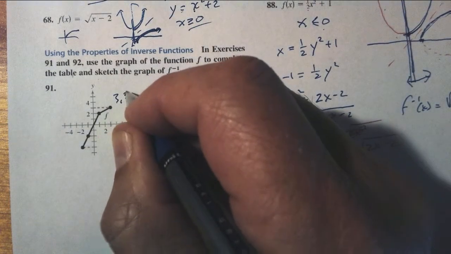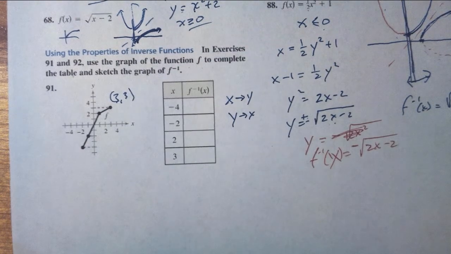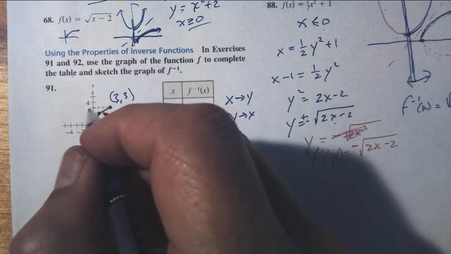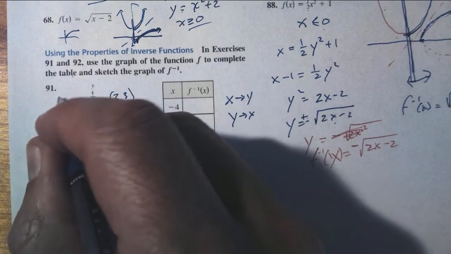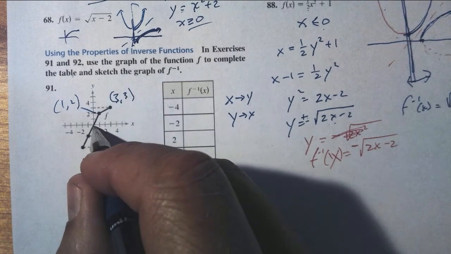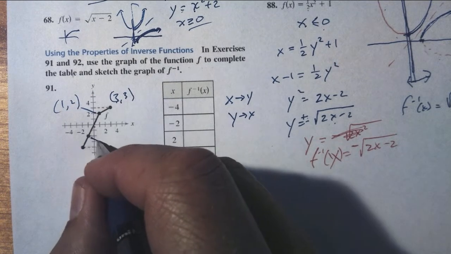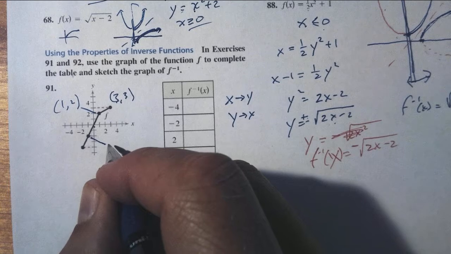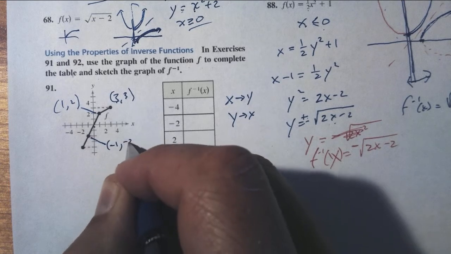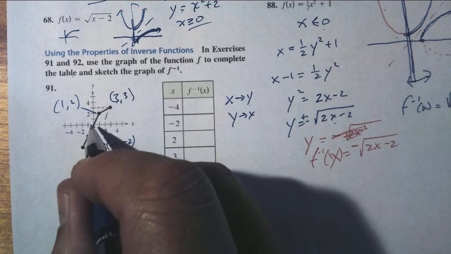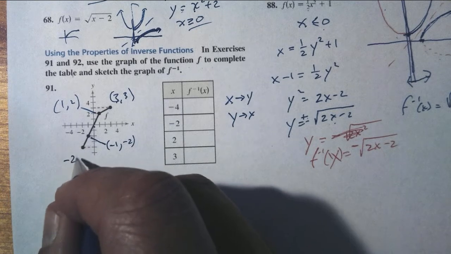And there is a point 1, 2, and we've got a point 0, 0. I'm not going to list it, it's pretty clear. This point is at -1, -2, and here's a point at -2, -4.